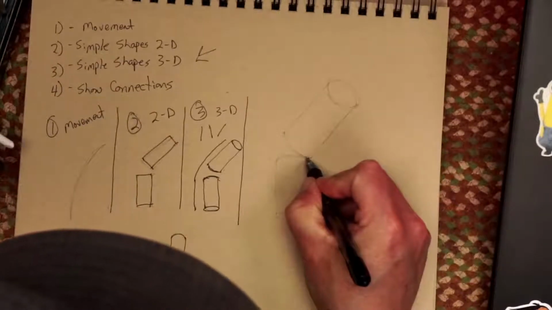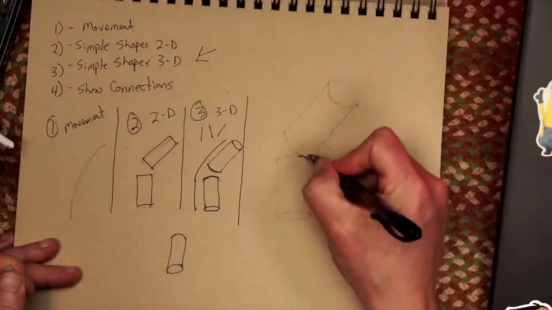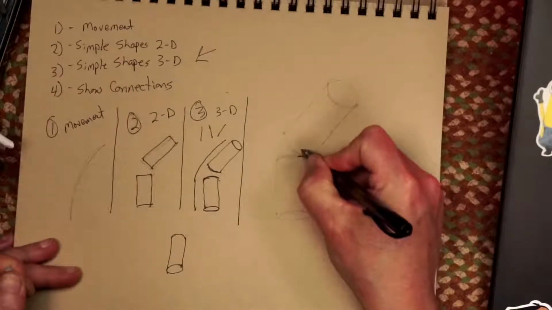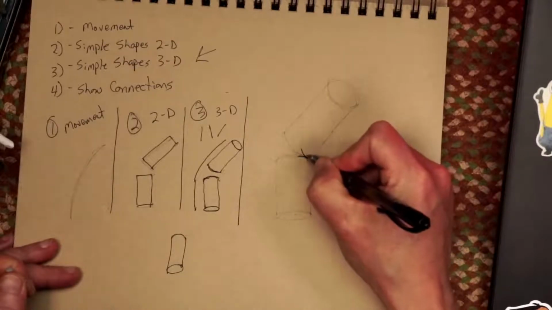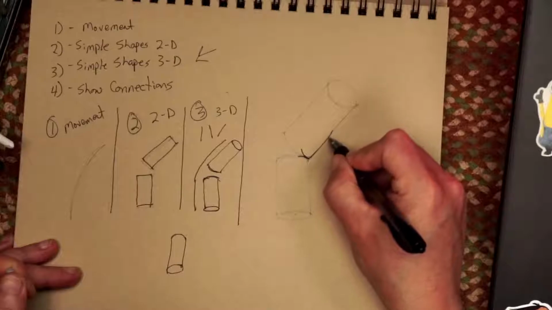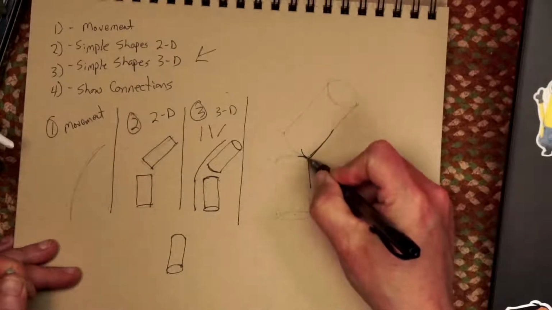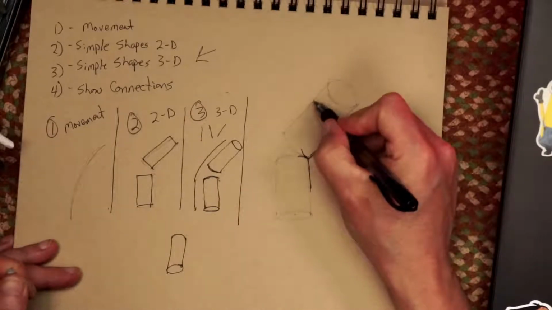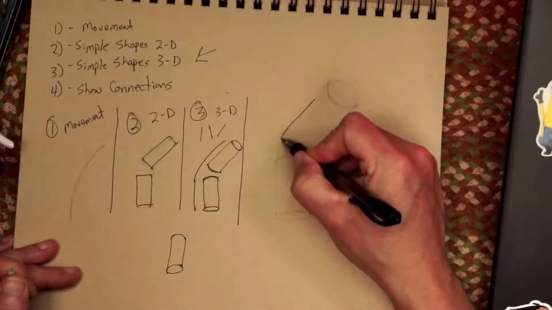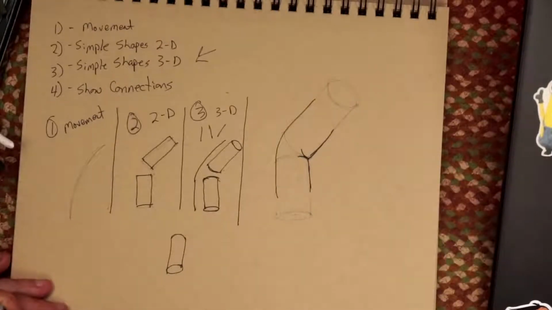So then with the simple suggestion, a simple suggestion, and then it would stretch like that.